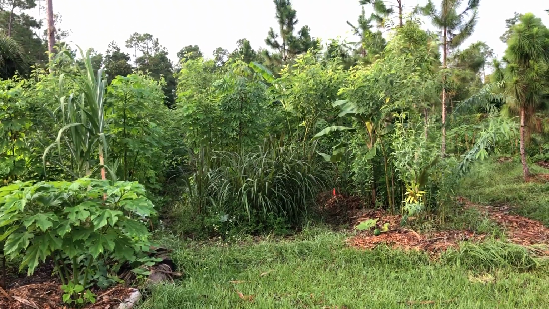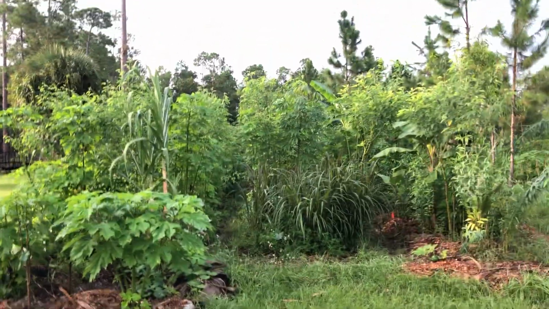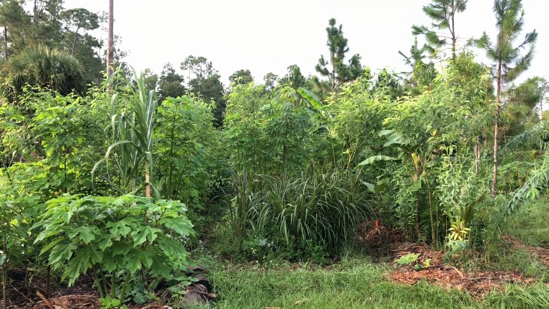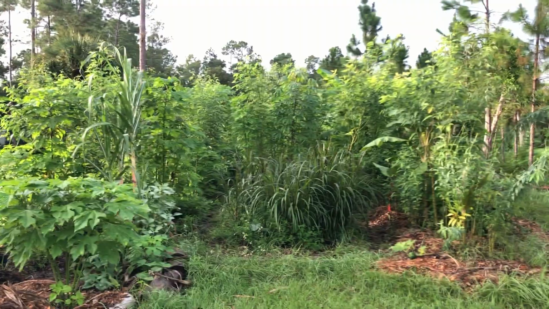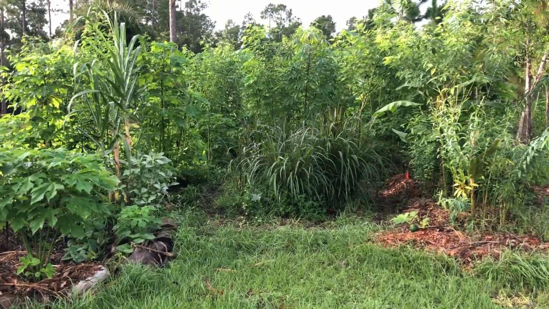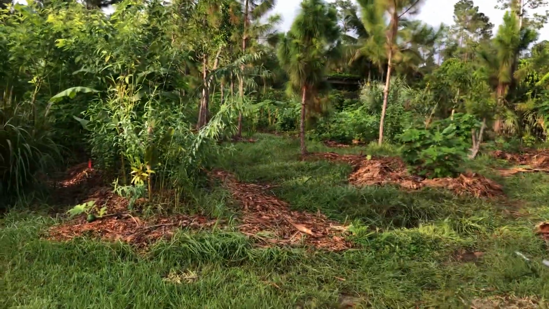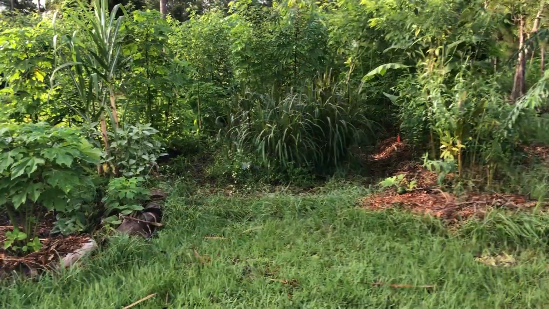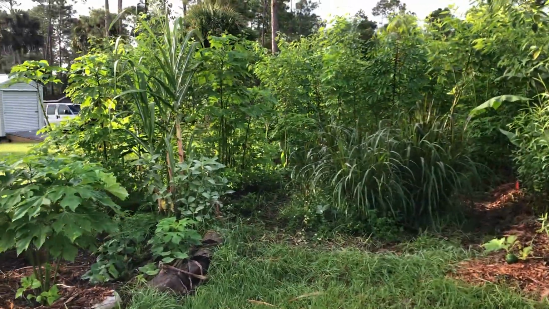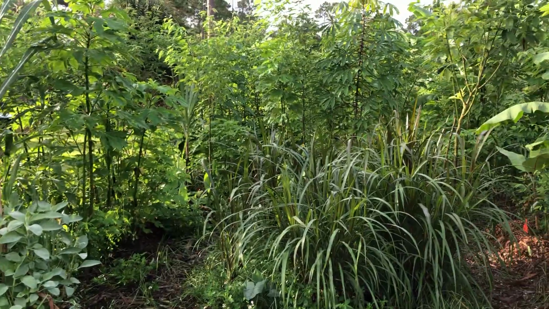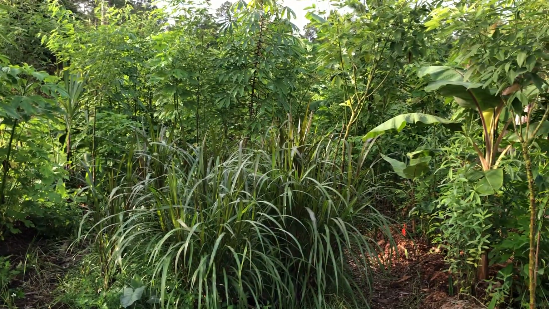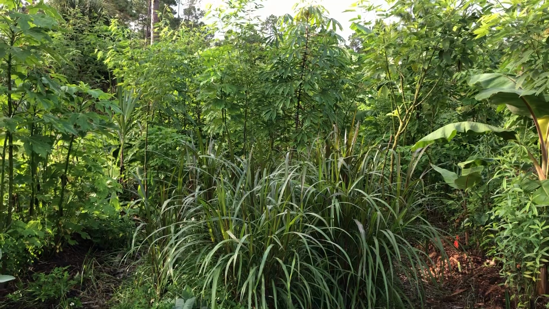Alrighty, time for another update. It's late September 2021, which marks around 8 months since I started the food forest. At least this side. This side's a little newer, so I just want to quickly go into a little more detail in this video now that things are actually starting to look like a forest and this stratification is looking a lot more clear.